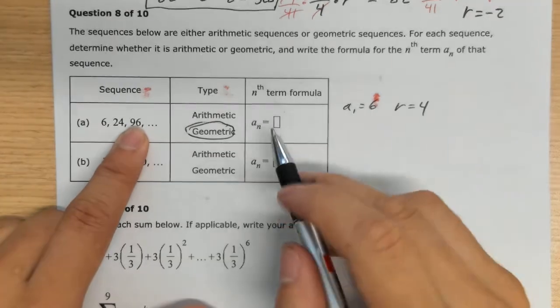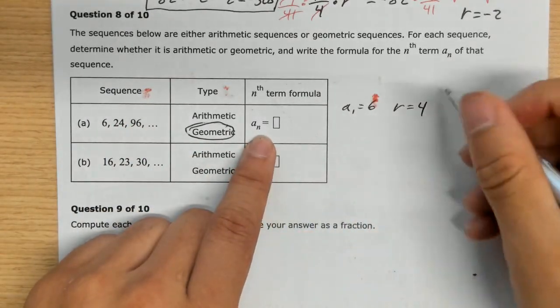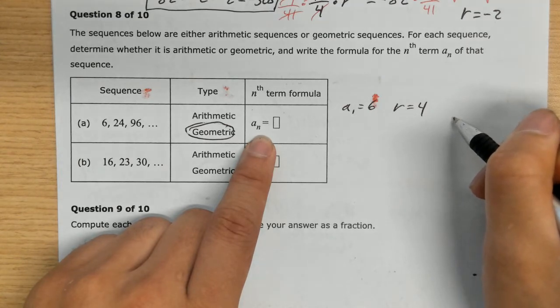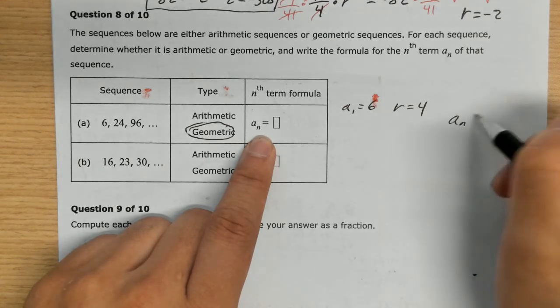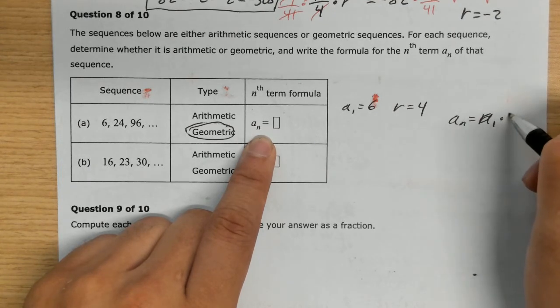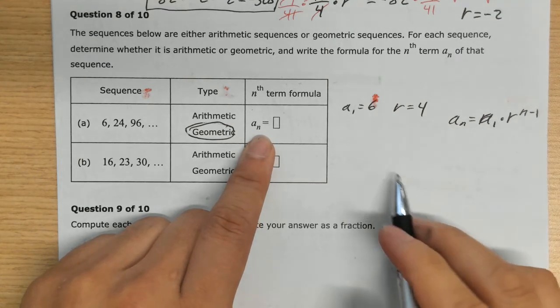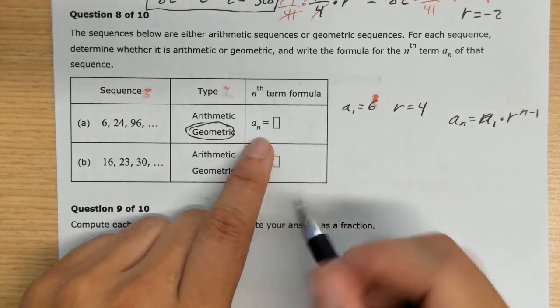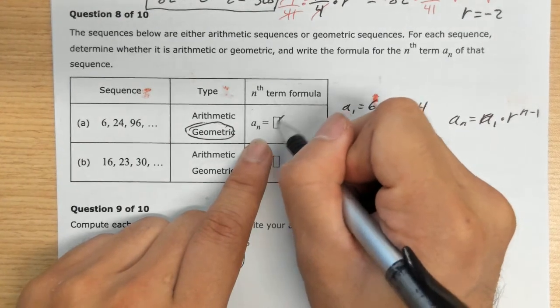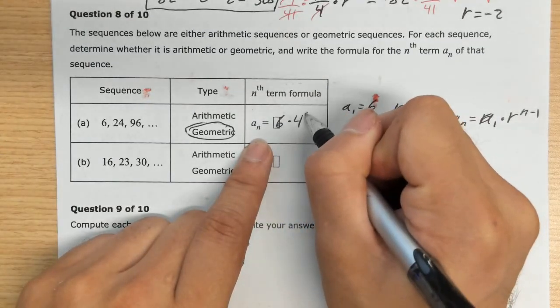Okay? So hopefully you remember the equation for geometric sequences: a sub n equals a sub 1 times r raised to the n minus 1. So the formula here is going to be 6 times 4 raised to the n minus 1.